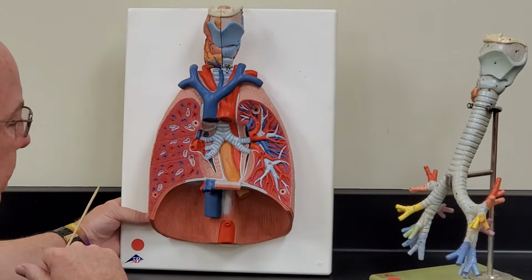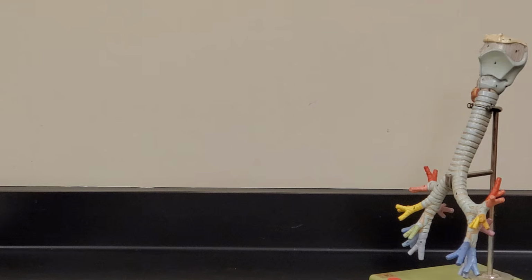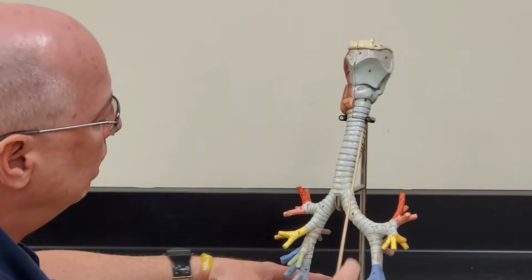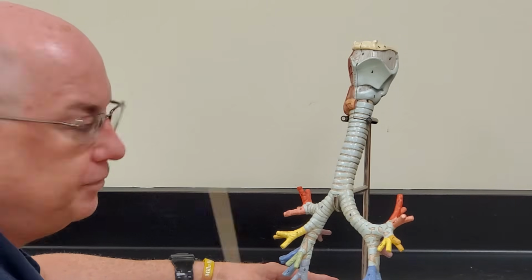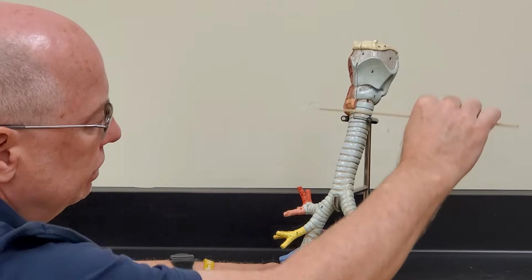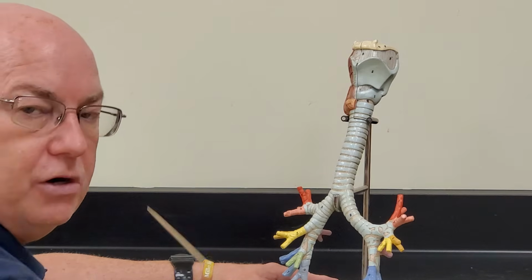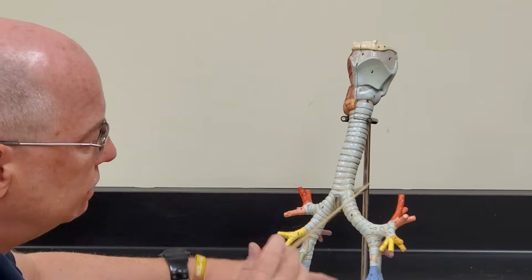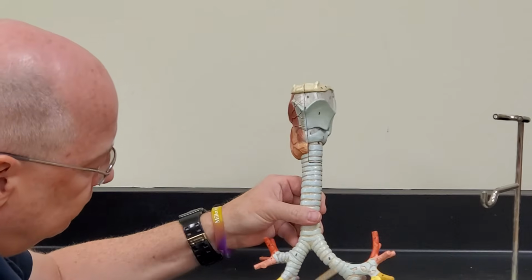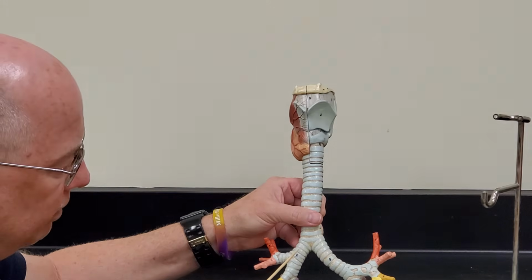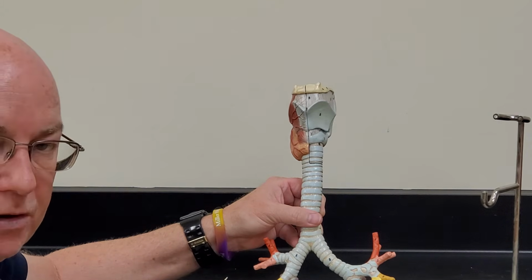Okay. Now, I'm going to go over to this model because this model shows us a little bit some other structures. I can see the thyroid cartilage here. I can see the cricoid cartilage here. The trachea until it splits with individual tracheal cartilages or C-rings. Once it splits, these branches would be your 2 primary bronchi. The right primary bronchus, the left primary bronchus.